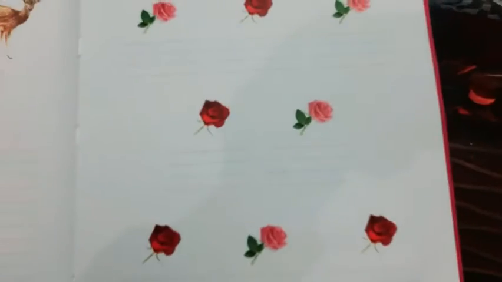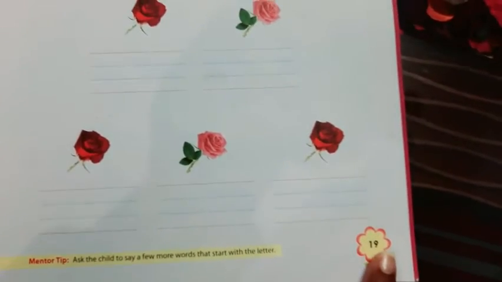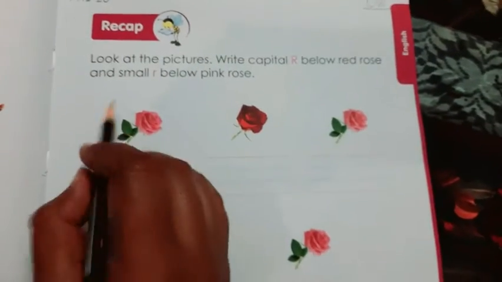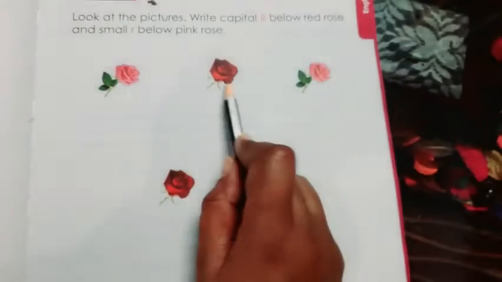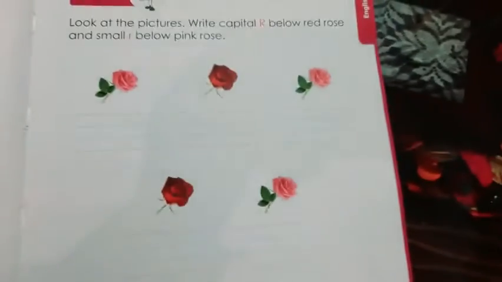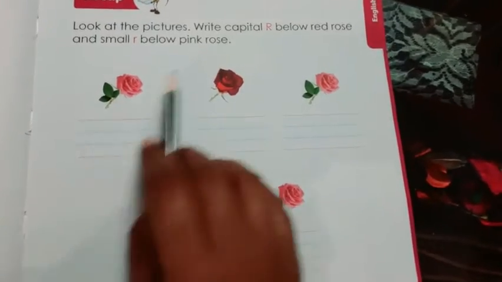Now here we are going to do the page number 19. So in this page you have to look at the pictures. As you can see, roses are drawn over here. One is pink rose, red rose, pink rose, red rose. So let's see the concept. What is the concept of red and pink?